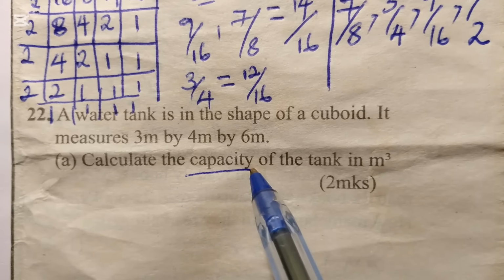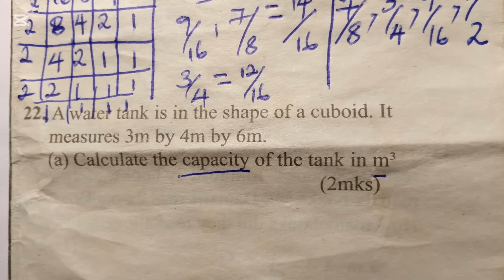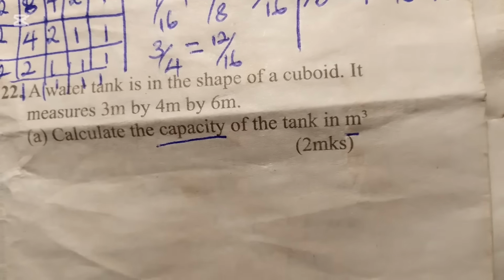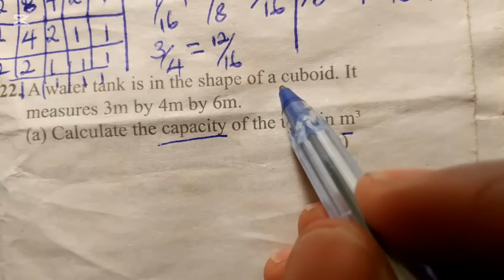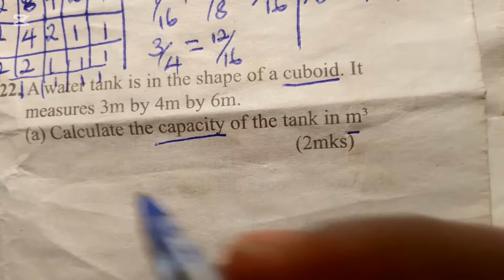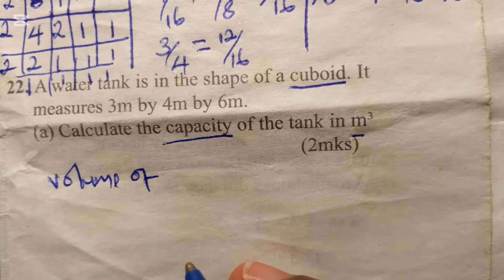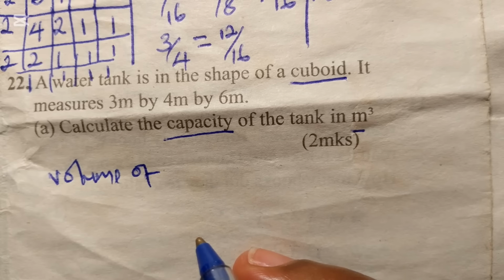Capacity, and in this case cubic meters. So if capacity is in cubic meters, we call that volume. So volume of a cuboid, because in this case this is a cuboid and we're given the measurements. Remember we also have other shapes or other solids with other formulas to get their volume.